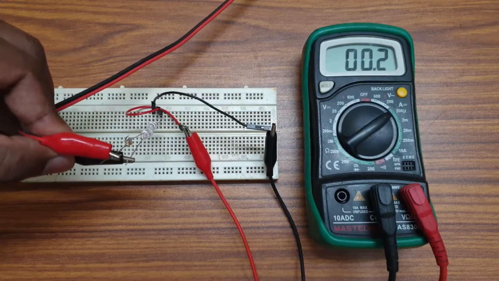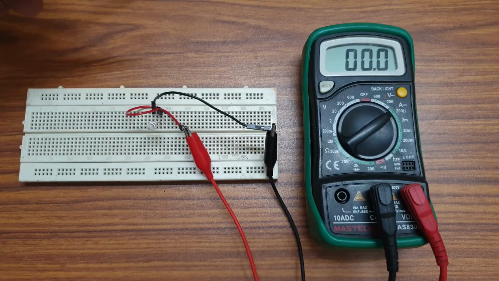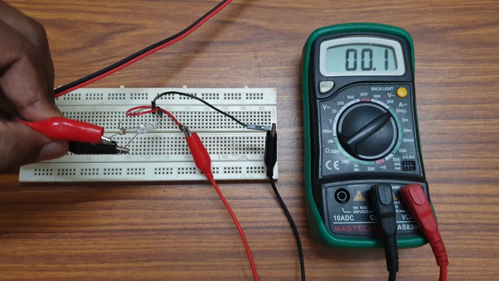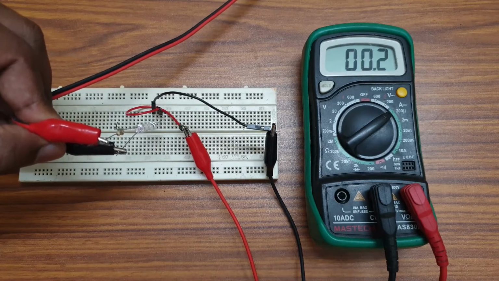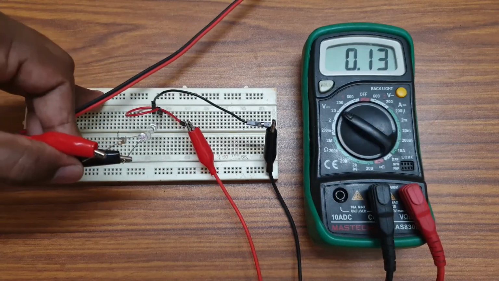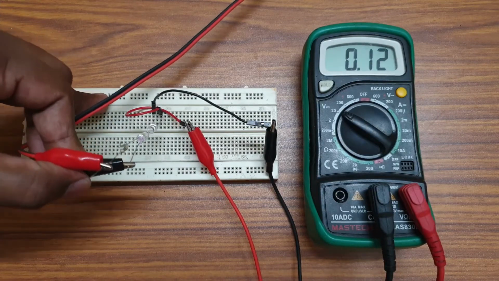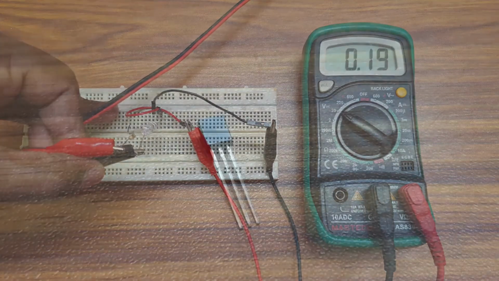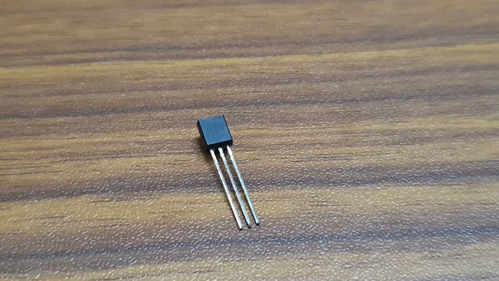You can also see that there is a very minimal current flowing through the photodiode when I am shining infrared radiation to it. But this current and voltage is so low that you cannot drive another circuit with this. So if I want to drive another LED that is triggered by this diode, I need to add a transistor in between to amplify the current that is produced by this photodiode.